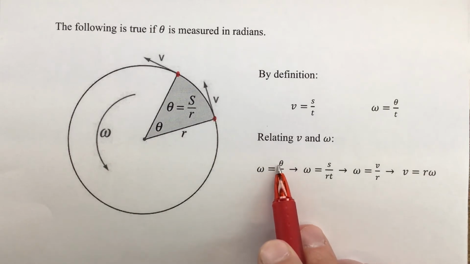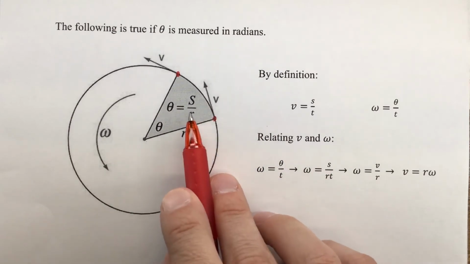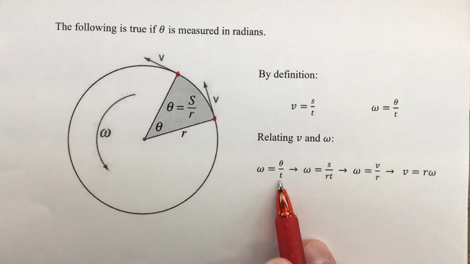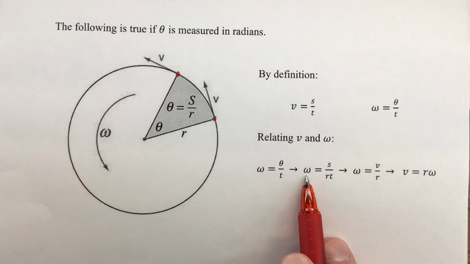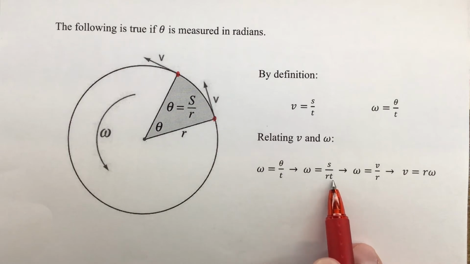Okay, now it was a fraction that we're substituting in, so the numerator of that fraction, the s or the arc length, is going to be on the top. The radius, which is part of the denominator, will just end up in the denominator next to the t that we have here. Okay, so now we can describe omega, angular velocity, as the arc length divided by the product of the radius and the amount of time.